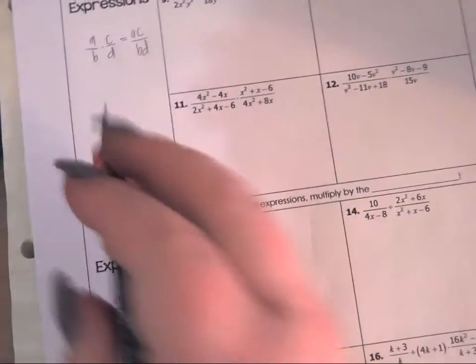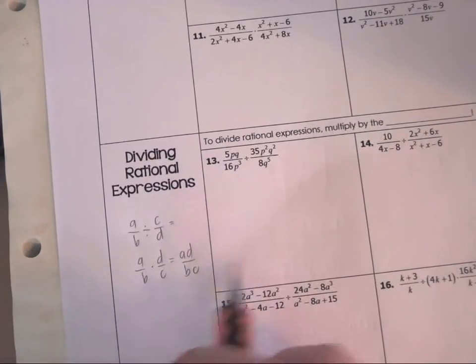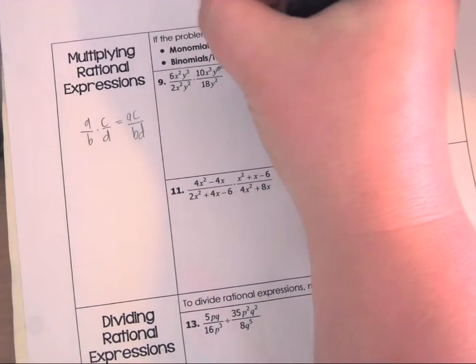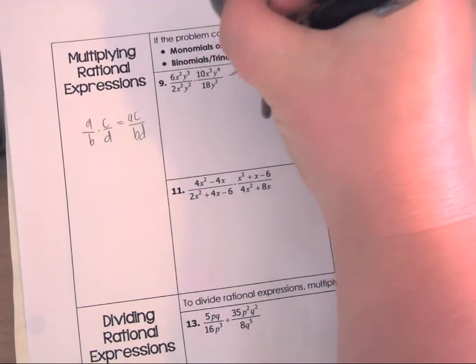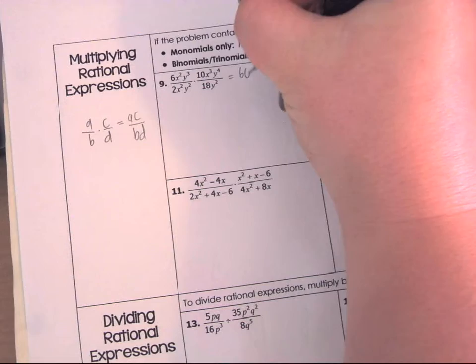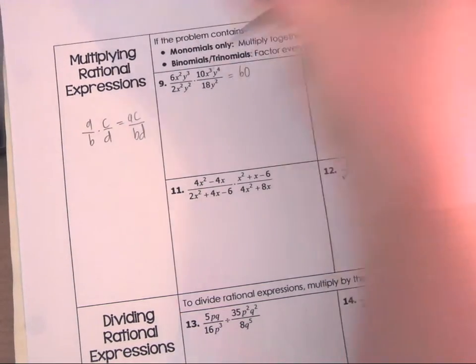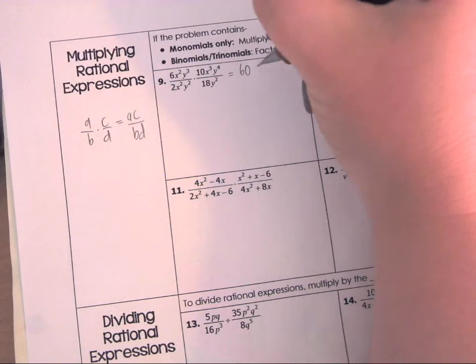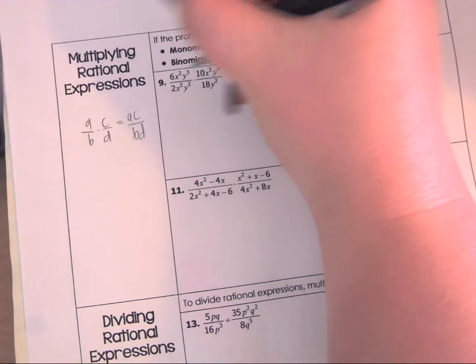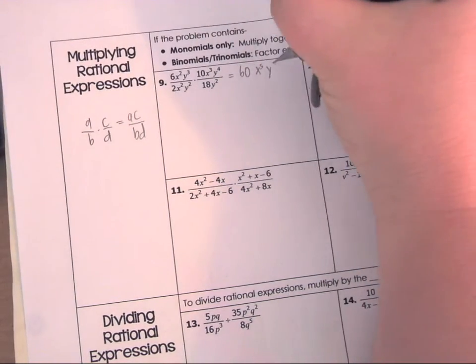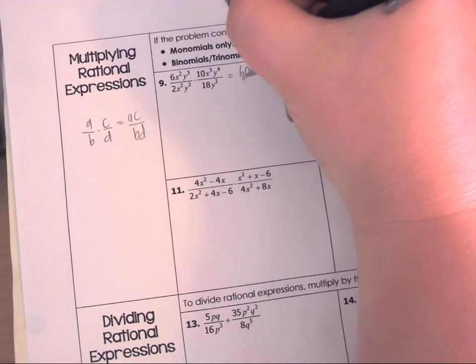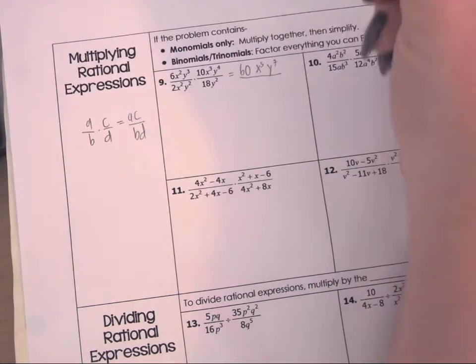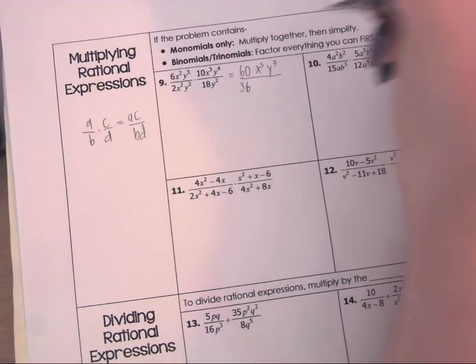You just multiply across, or you flip and then multiply across. So for this one, you can multiply across, so you get 6 times 10, which is 60. And then when you multiply, remember with the monomials, you add the exponents. So that's x to the 5th, since you have 2, 3. And then y to the 7th, since you have 3, 4. And then 2 times 18 is 36.